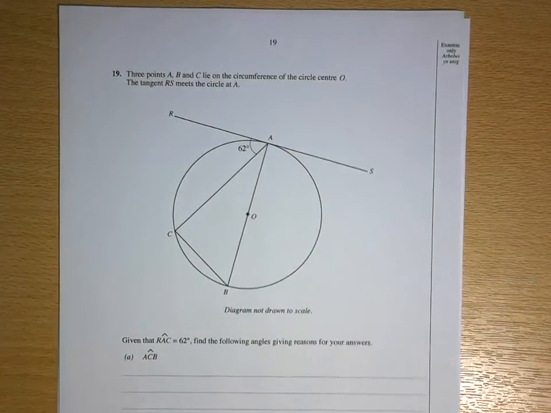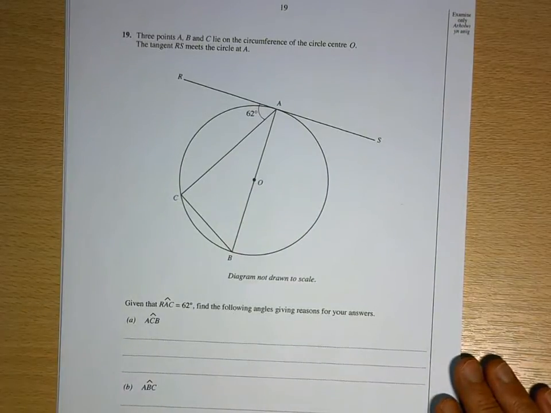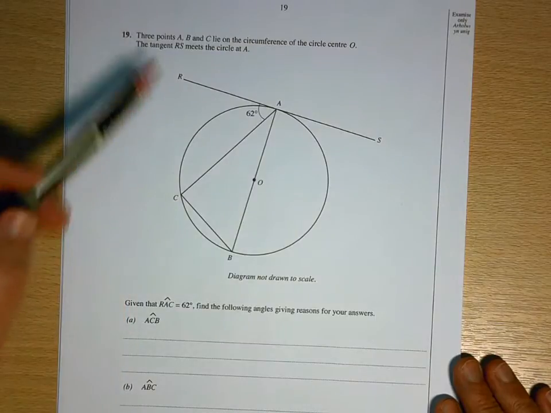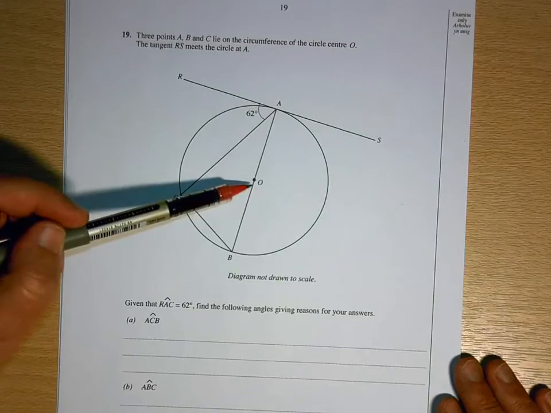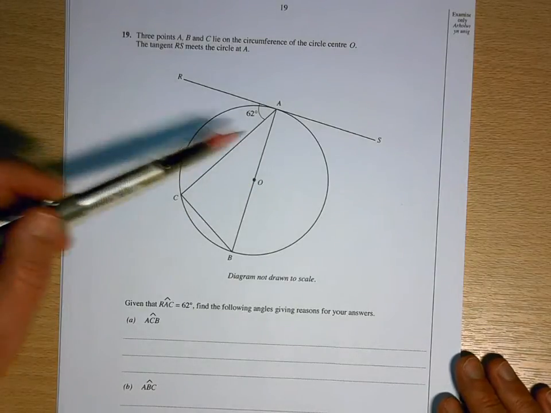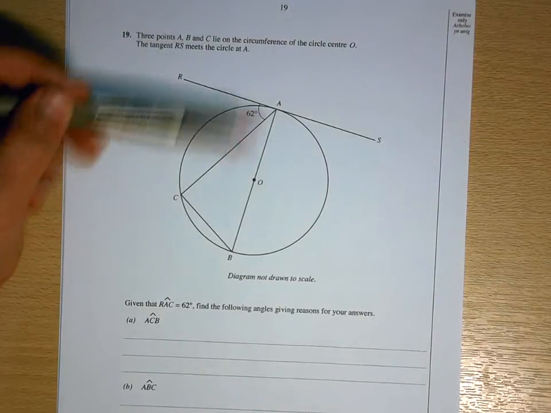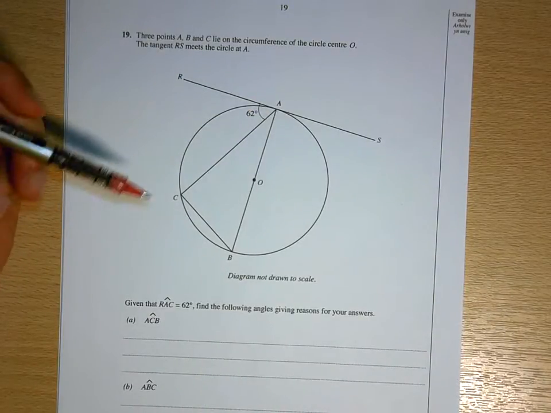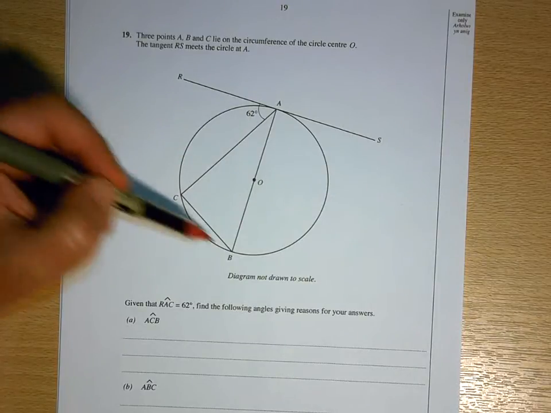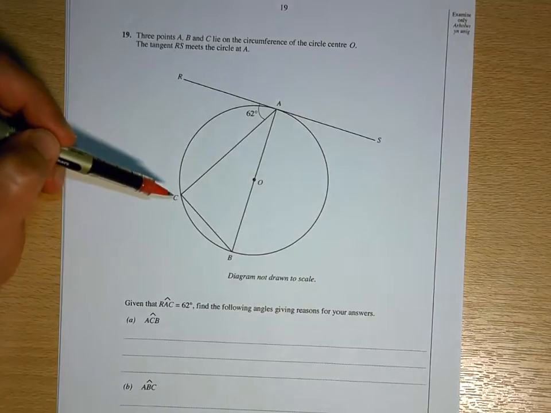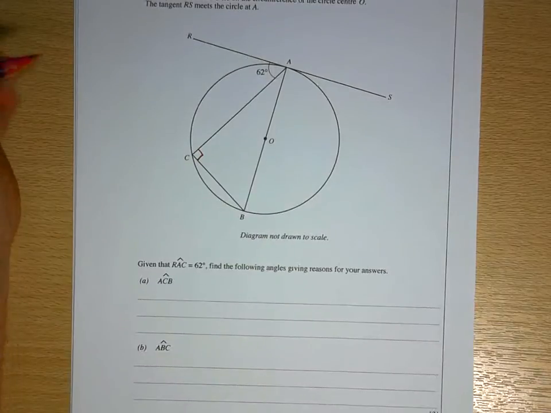has got a greater tangle of lines and tangents and so on. So what have we got? We've got 3 points A, B and C, A, B and C, lie on the circumference of a circle centre O. The tangent RS meets the circle at A. So I've got a tangent, I've got a diameter, and I've got a pair of lines firing off the diameter. So I can spot straight away that there is going to be a right angle.